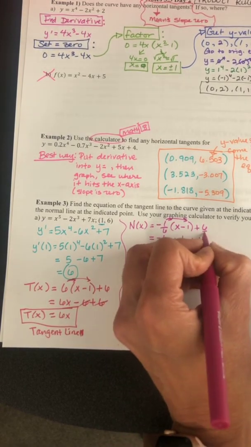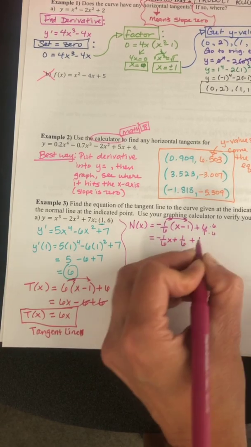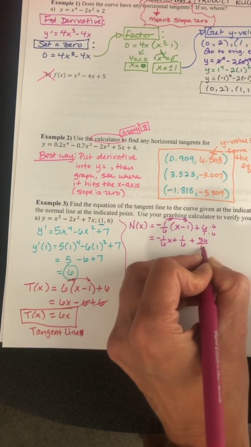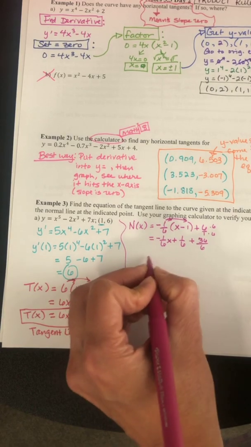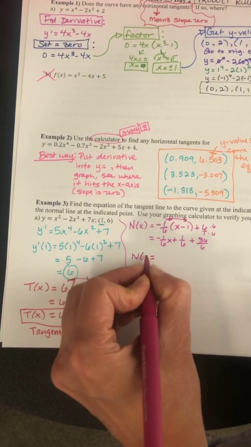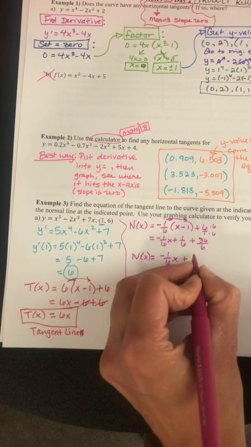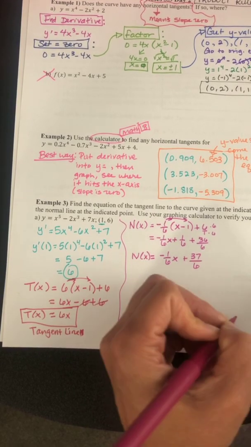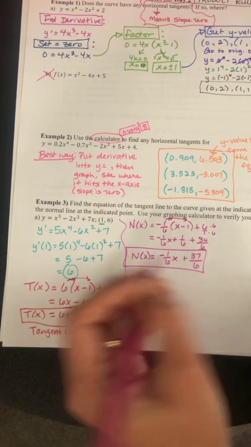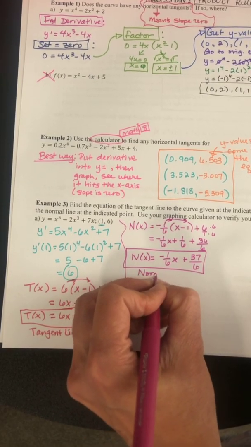Instead of 6, let's get a common denominator. So that would be 36 over 6. So this would be n of x equals negative 1/6 x plus 37 over 6. And here is our normal line.